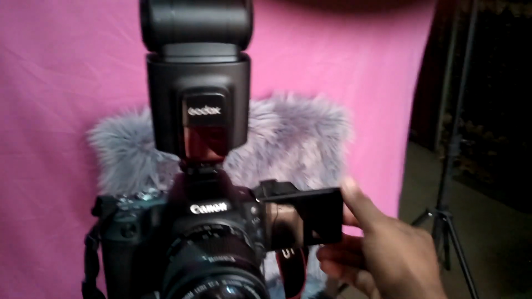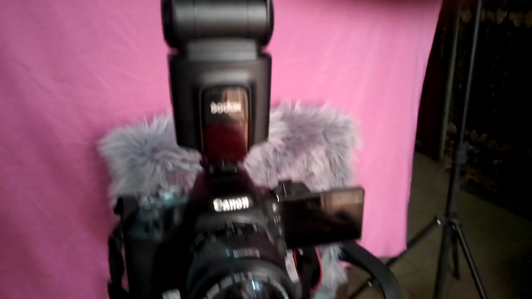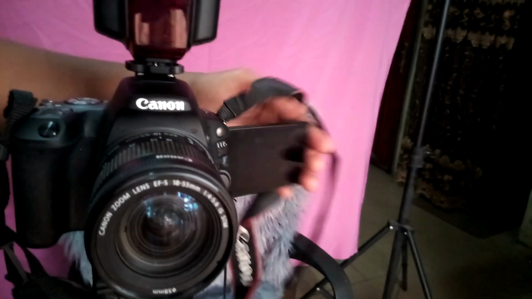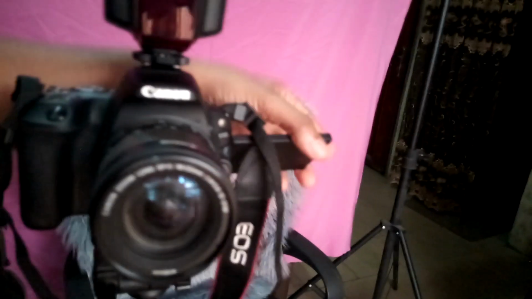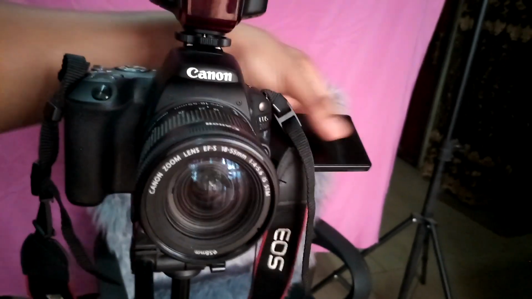Now, one thing you have to look out for when you're buying a camera is that you should buy the one that has a twist screen, a flip in, flip out screen. It makes your life easier, especially when you're just starting.